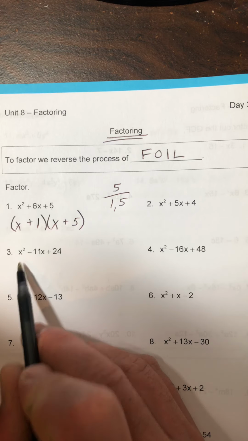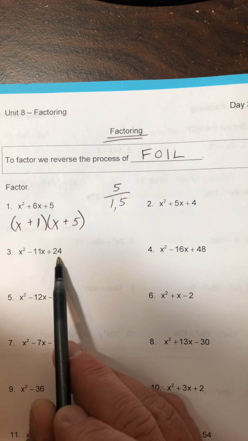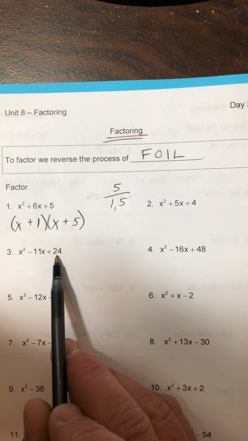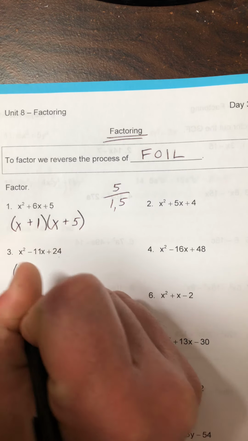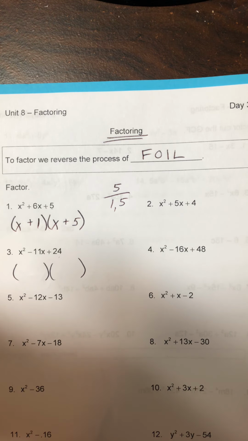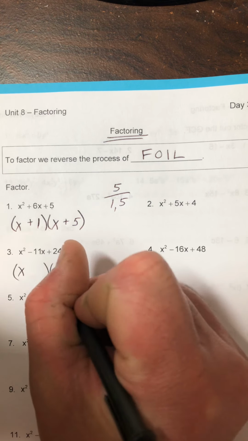Let's try number 3, a little bit more complicated. Some bigger numbers, x squared minus 11x plus 24. All right, there is no GCF. It's a trinomial. It's going to factor into two binomials. So two sets of parentheses. What times what gives me x squared? Well, again, that's x times x.